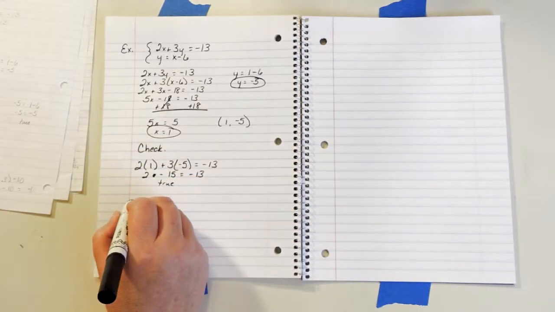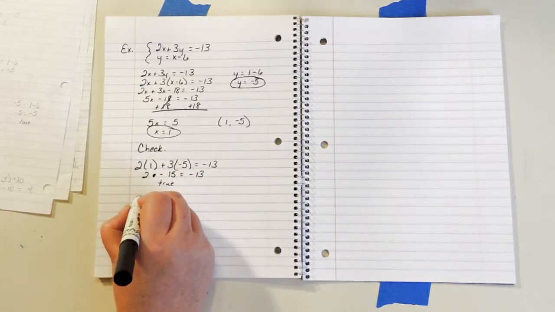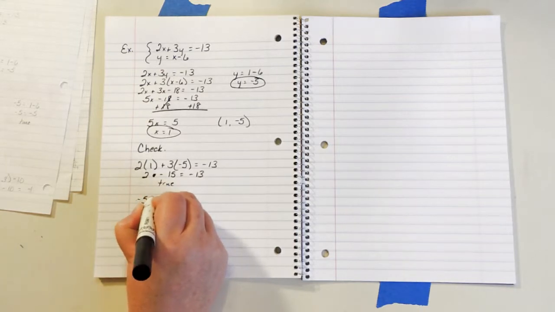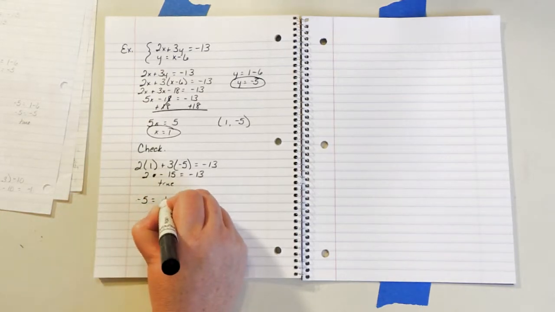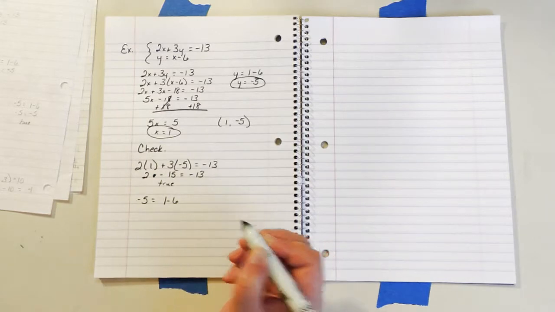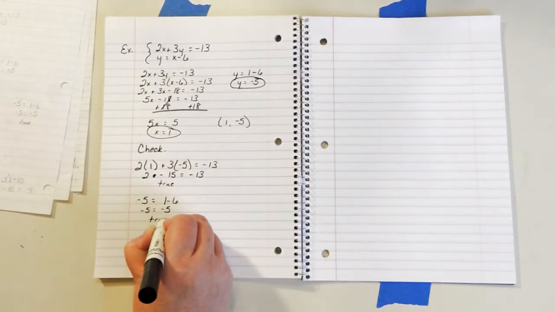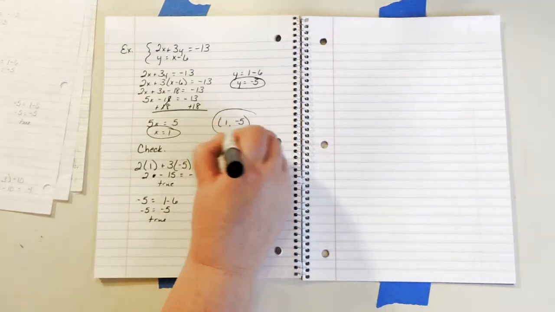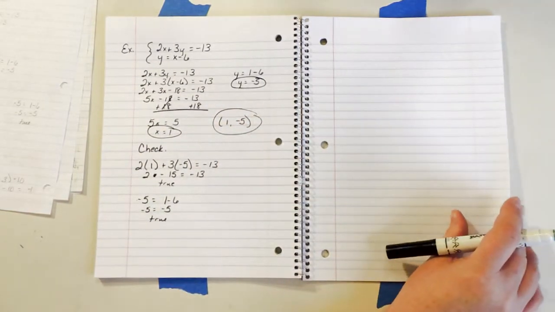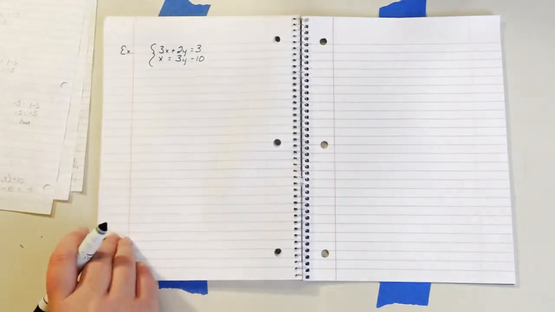Okay, let's check the other one. y is negative 5 equals 1 minus 6. Negative 5 equals negative 5. So that's true. So this is a correct ordered pair for both statements. Let's try another one.